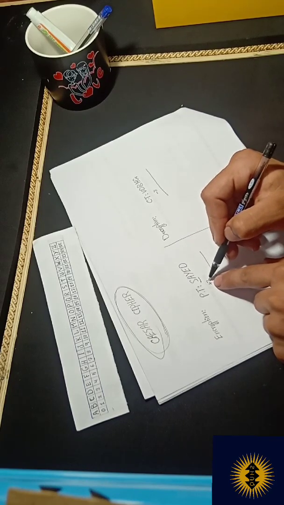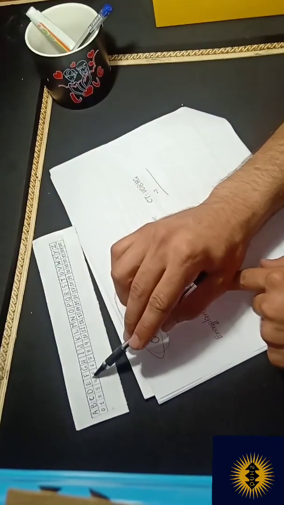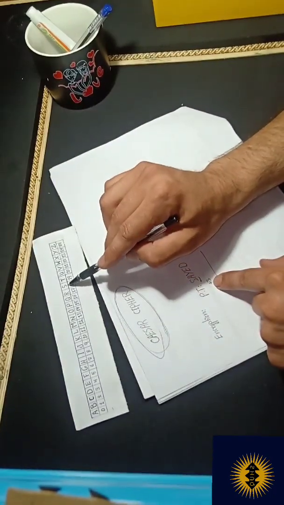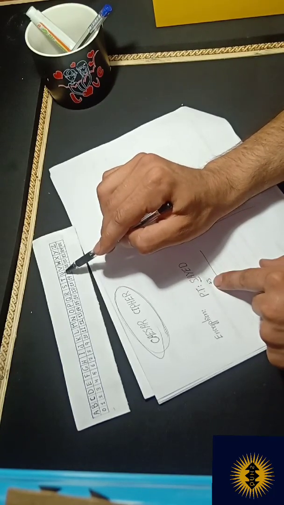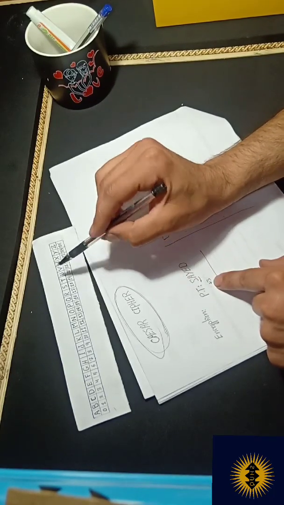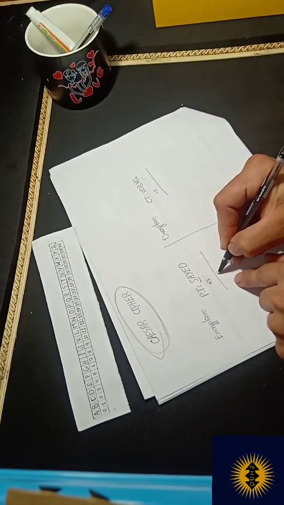Plus 3 means the third letter after S: 1, 2, 3. The third letter after S is V. So instead of S we write V.